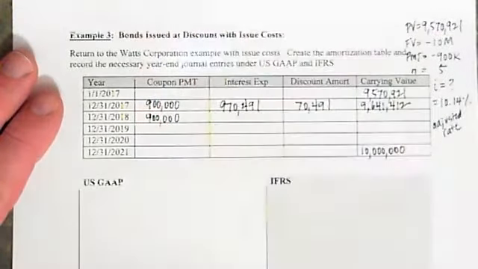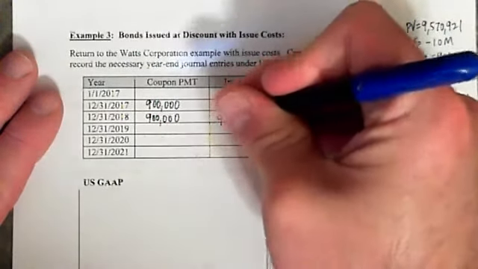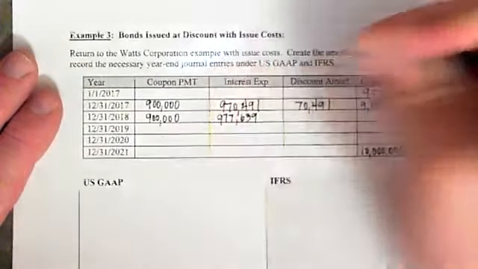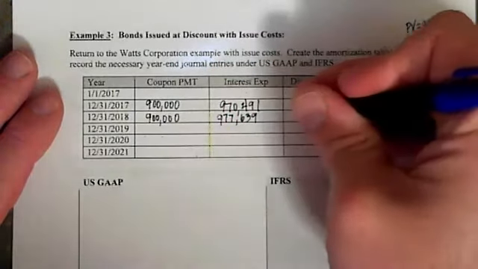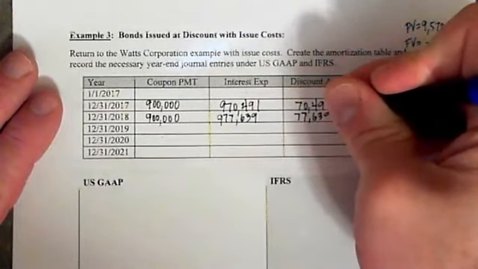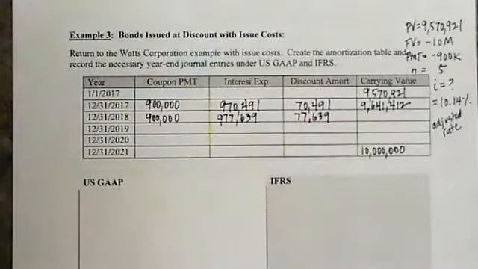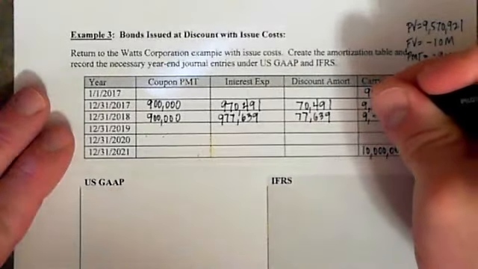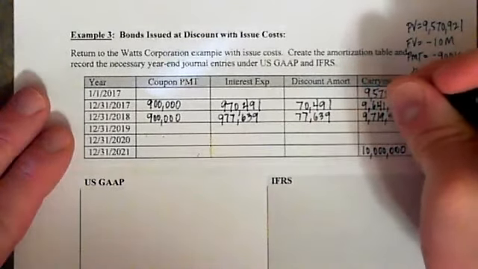Same coupon payment. This interest expense changes because the carrying value has changed. We still want to apply that 10.14%, and then the difference would be $77,639. That discount being amortized then increases the value of my bond to $9,719,051.